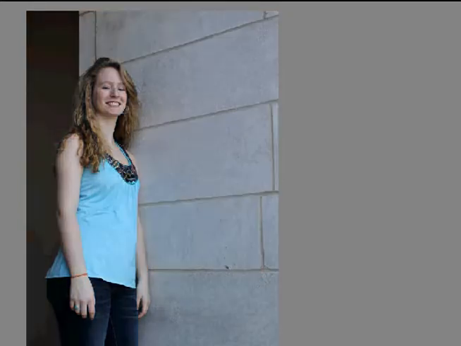Alright, so see how it looked when we first opened it? And now with the levels, it's a lot warmer of a light color. It's not as cool looking and it really brought out the blue in her shirt.